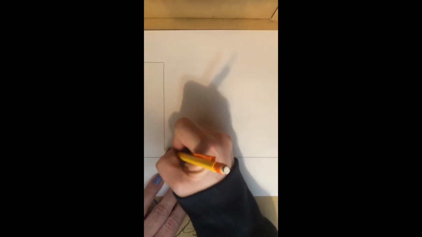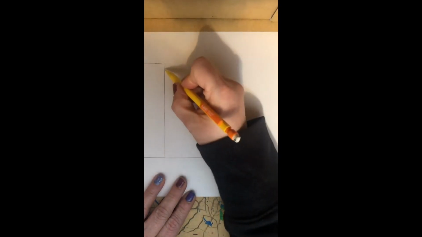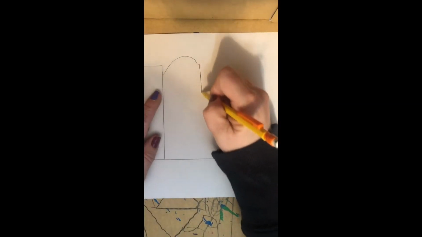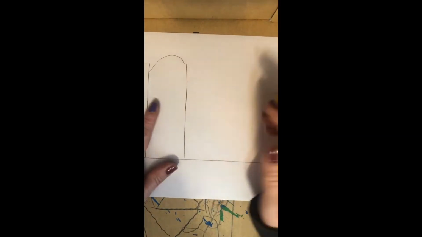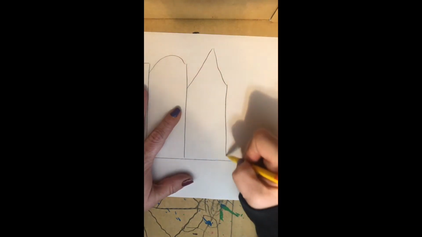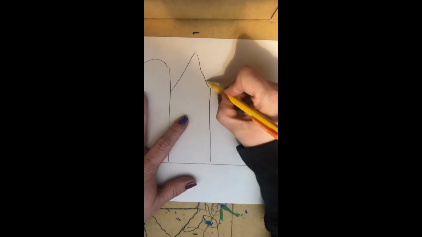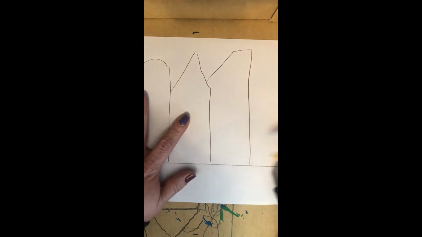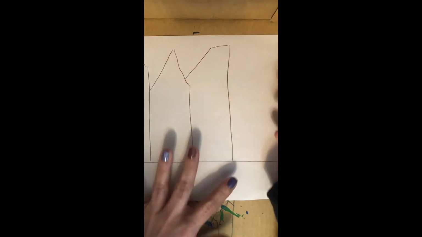So I'm going to start here with a rectangle shape, and I'm going to make my next building a different shape. I'm going to curve the top and I'm going to go straight down. I'm going to make this one with a triangular top and go down. This one I'm going to make the edge diagonal. I'm going to come over with a straight line and go down. You can make your buildings overlapping as well. And this one's just going to go across like that.